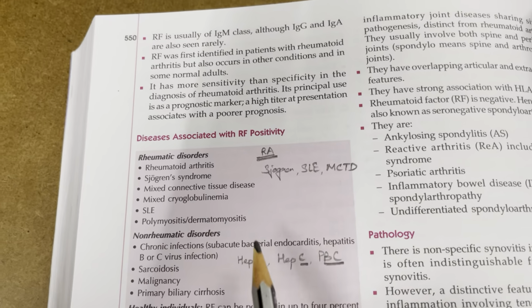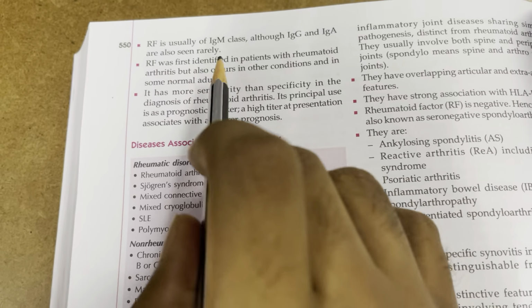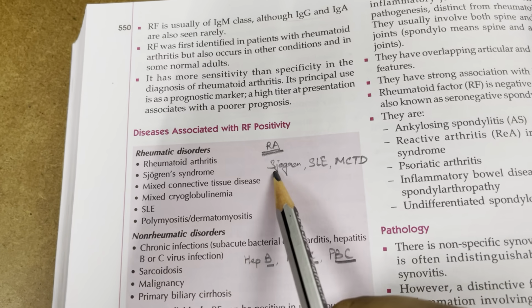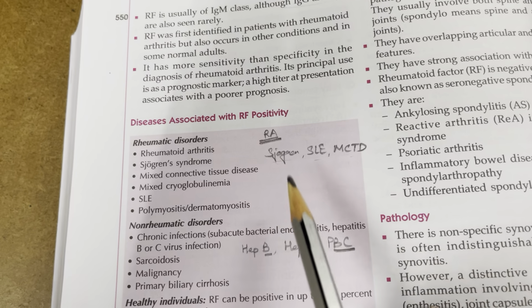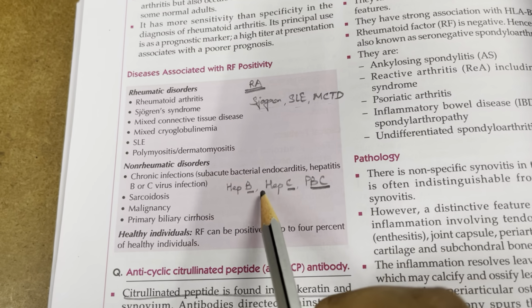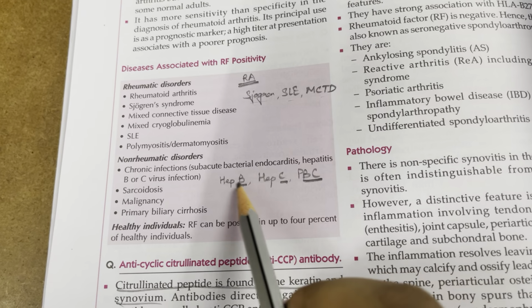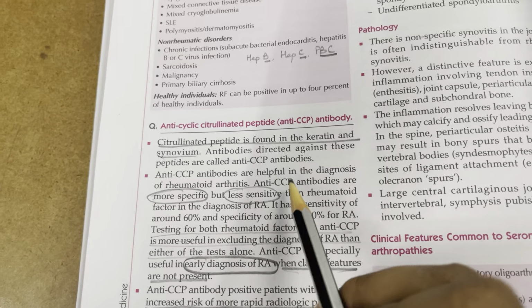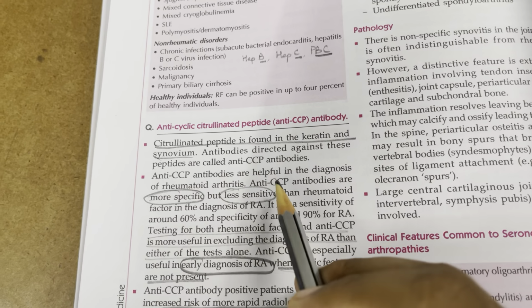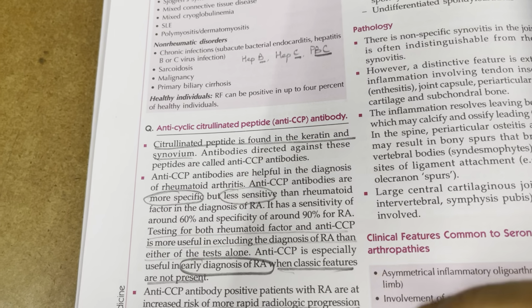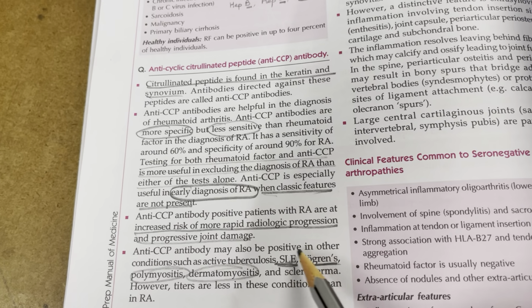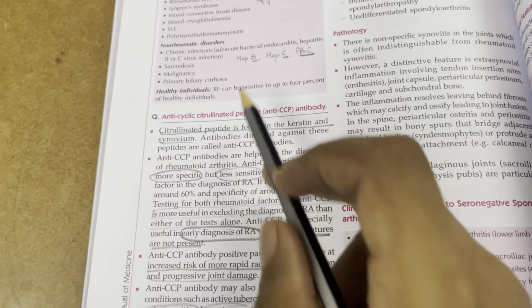Then moving on to rheumatoid factors. It is usually of IgM class, although IgG and IgA are also seen. So basically you can see it in Sjogren, SLE, MCTD other than RA. And in non-rheumatic disorders, you can see it in Hep B, Hep C, and combine this BC, primary biliary cirrhosis, PBC. Next, anti-CCP is more specific but less sensitive for the diagnosis of RA. It is used in early diagnosis of RA when the classical features are not present. It can also be seen in SLE, Sjogren's, and polymyositis and dermatomyositis. Both these factors can be present.